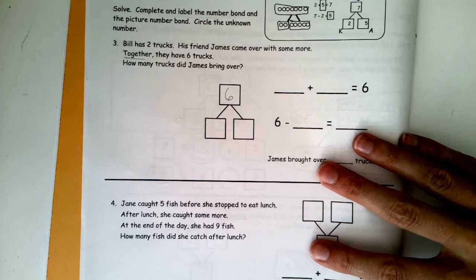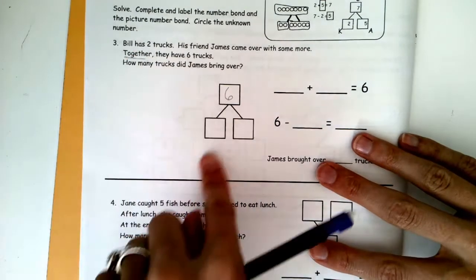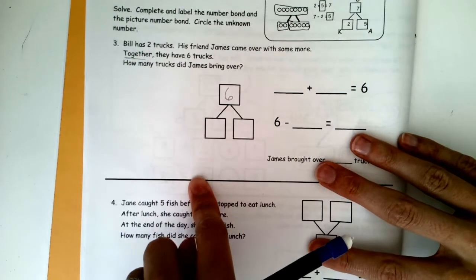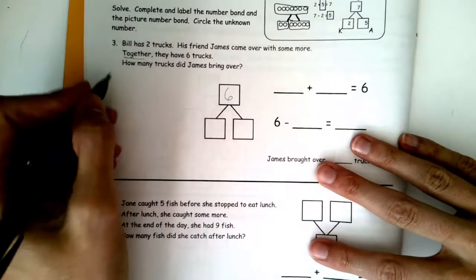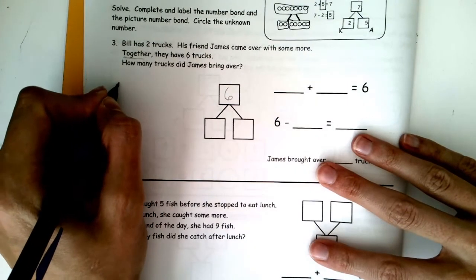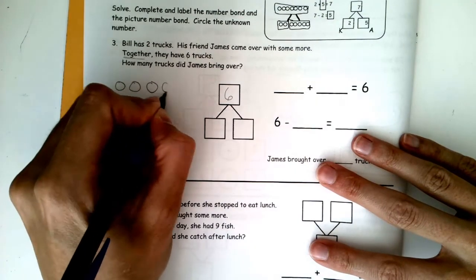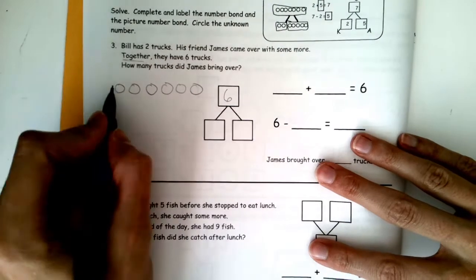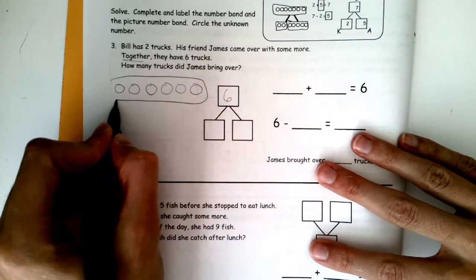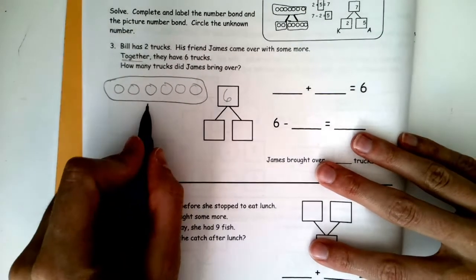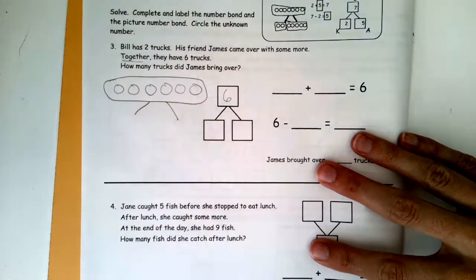Okay, let's start with our picture number bond. Notice how we have to do it all ourselves this time. We know our whole number. Let's make our whole number with a quick pick. 1, 2, 3, 4, 5, 6. Okay, and then I'm going to go ahead and just circle it up and put 2 number bond legs just like that.